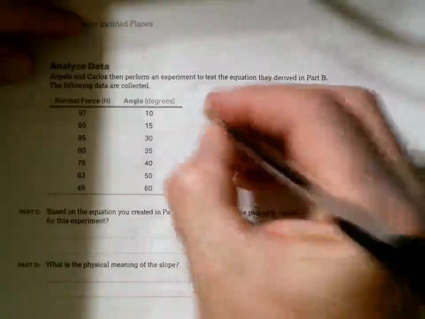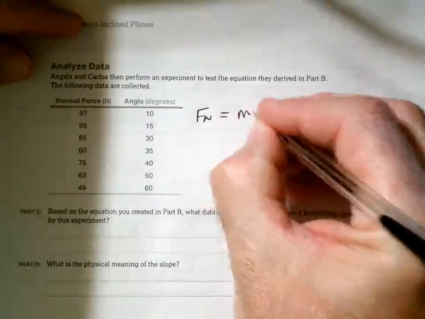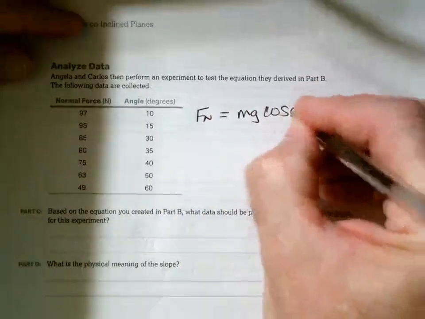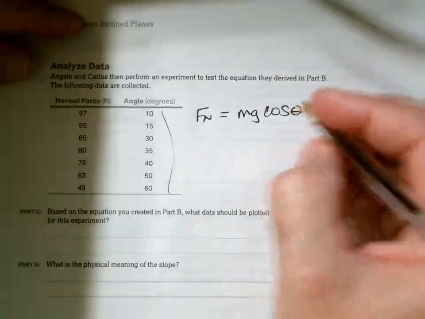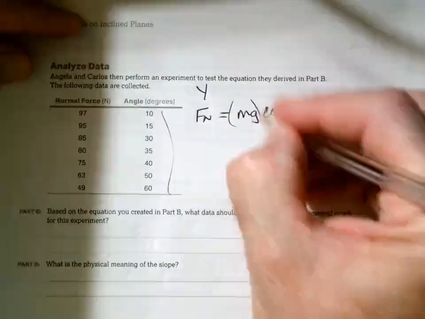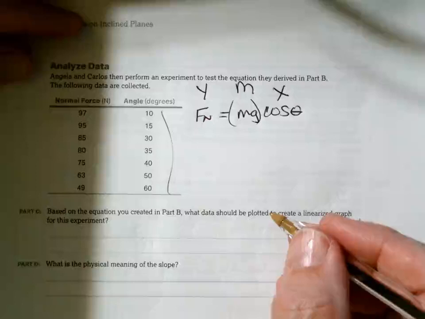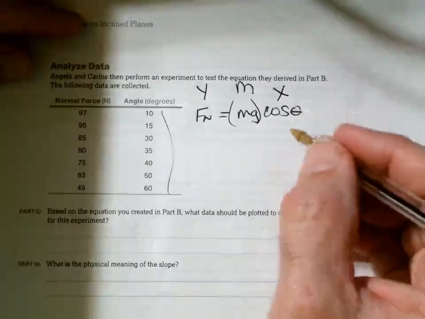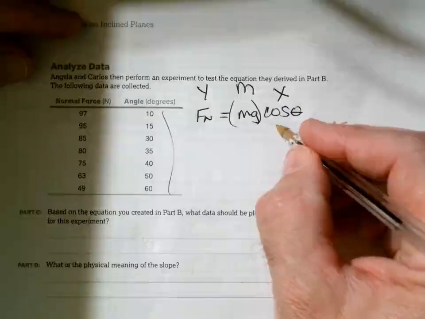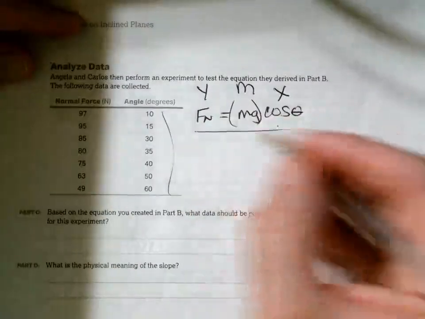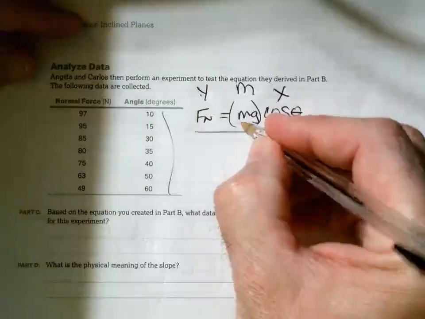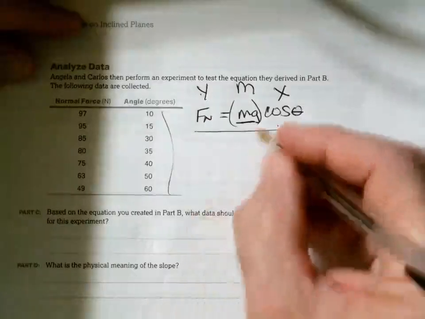Over here, Angela and Carlos gather some data. They measure the normal force and the angle in degrees, and what would you graph then? So if the normal force is equal to mg times the cosine of theta, and we have theta, what you would graph looks like y equals mx, slope-intercept form, a straight line. So that's what you want to graph: since the cosine of the angle is in the formula we had, this on the y-axis, this on the x-axis, this will be the slope of the line.